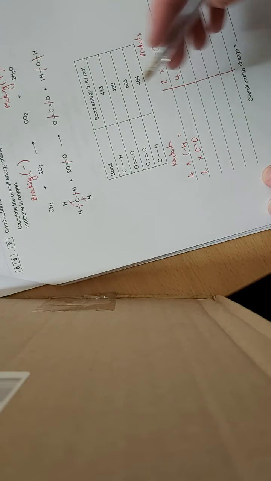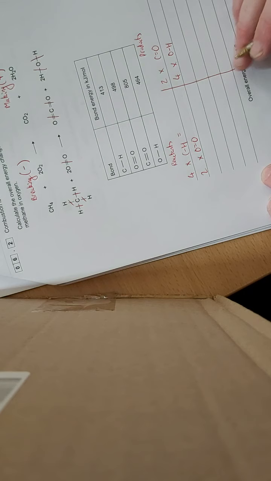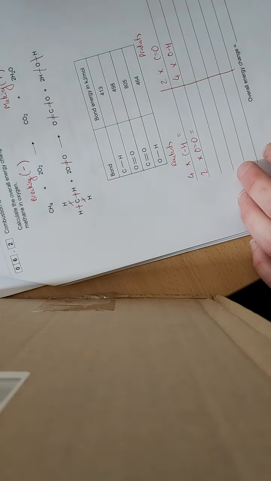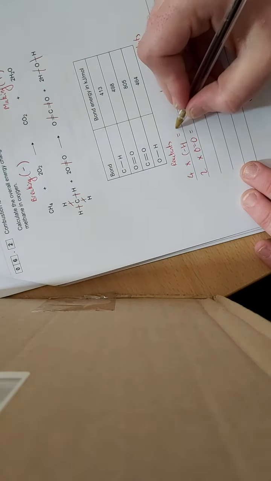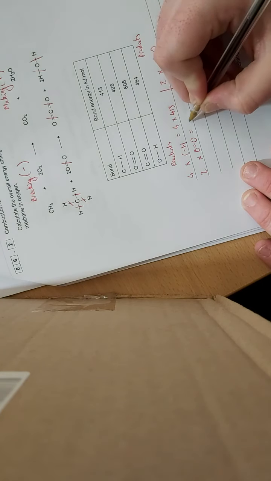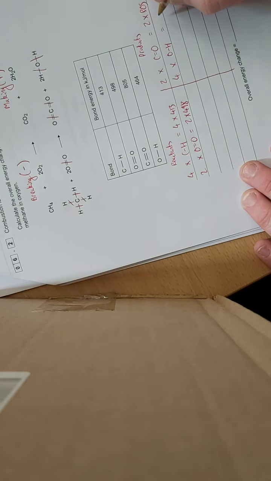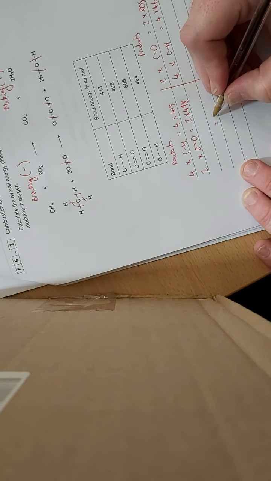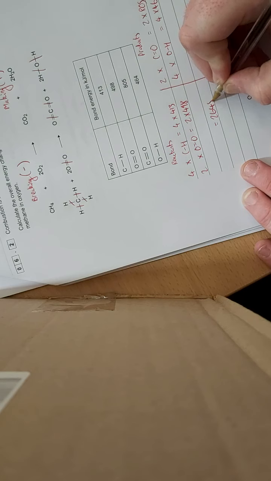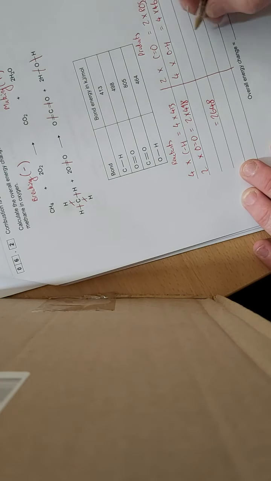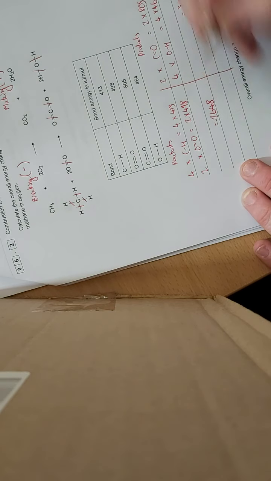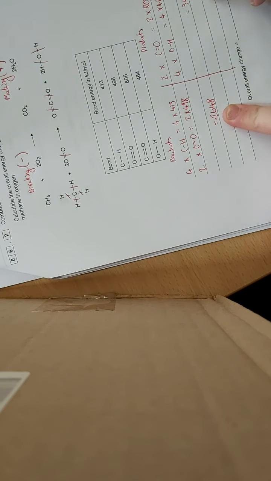So that's going to be 4 lots of 413 and 2 lots of 498. On this side, it's going to be 2 lots of 805 and 4 lots of 464. If you get a total on both sides, you'll find that this one is 2648, and this one over here is going to be 3466. In reality, this one over here is negative and this one is positive.